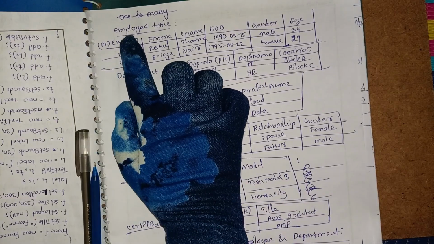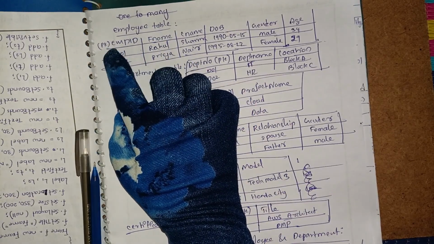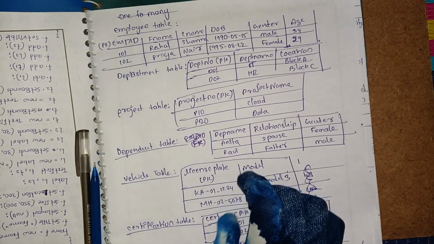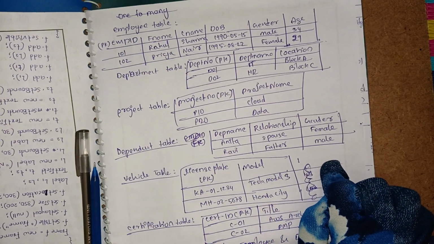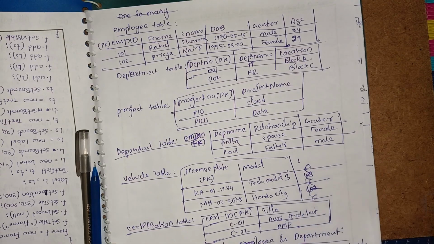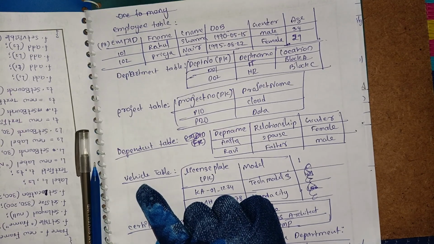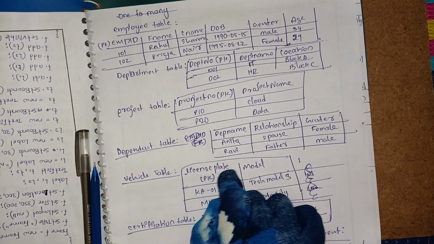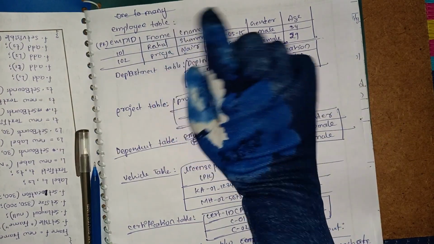So we can place employee table's primary key employee ID as a foreign key in the vehicle table, and we got the output table, or we can establish the relationship, that is one to one, or we can place vehicle table's license plate primary key as a foreign key in the employee table.